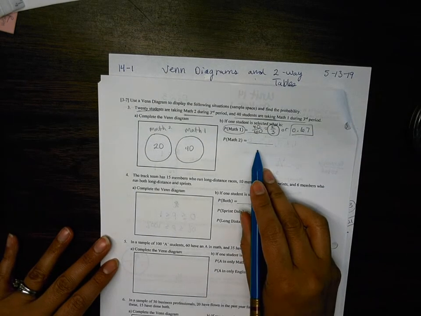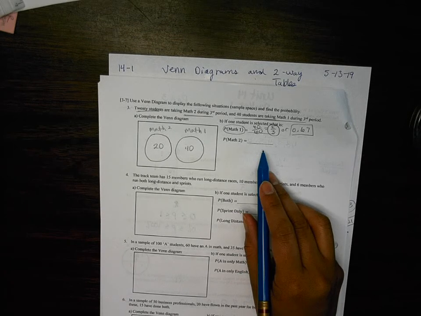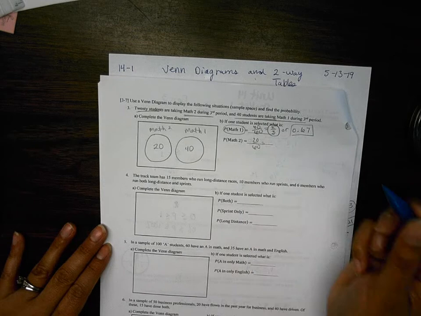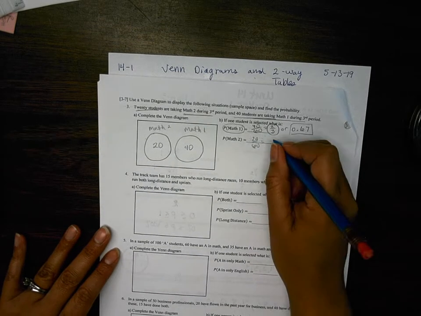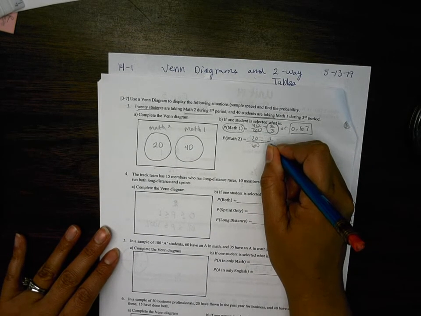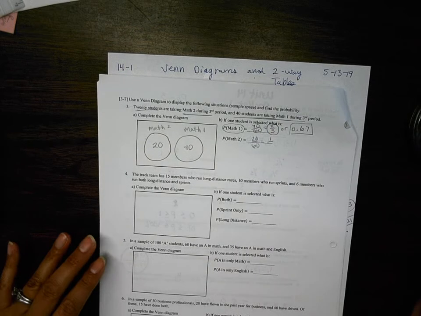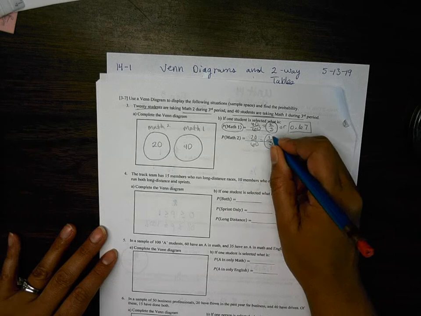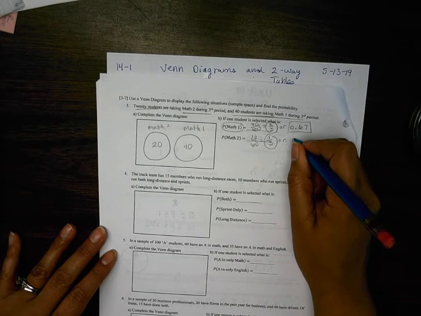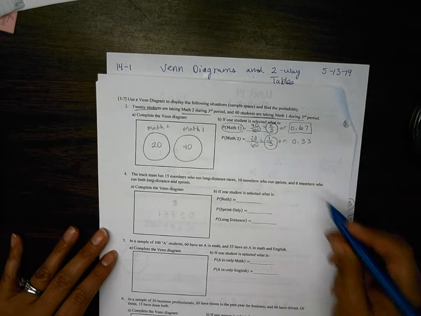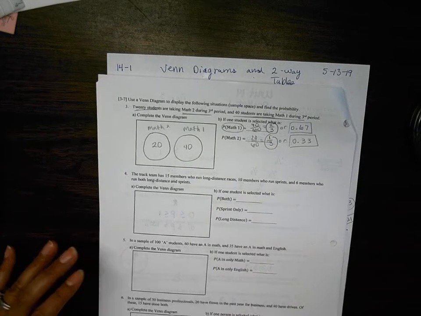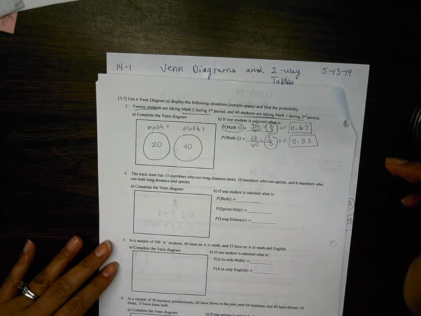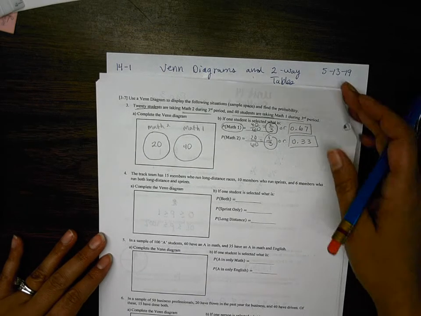Okay. What's the probability the person is in Math 2? How many Math 2 people do we have? 20 out of 60, which reduces to 2 over 6, which reduces to 1/3. 1/3 is 0.33, or you can put the bar at the top as well. Okay, questions?